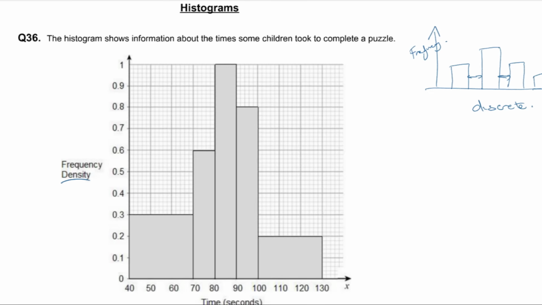That means whole number values or part number values, but certainly not all the numbers in between. But these are for continuous data. So think about time or distance and things like that, what they're used for. Okay, so that's another difference between them. And the other thing is, of course, that the bars are different widths depending on the groups that they represent. The other thing about bar charts is that it's the height of the bar that's important, and that tells you the frequency. With a histogram, it's the area of the bar that tells you the frequency.